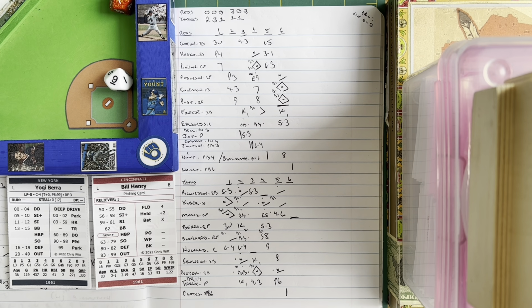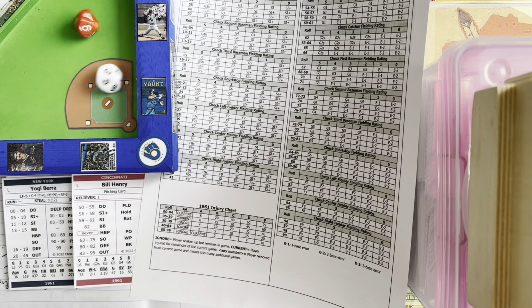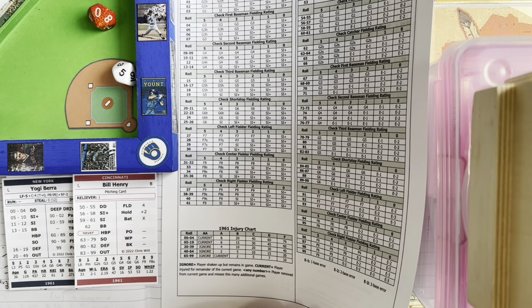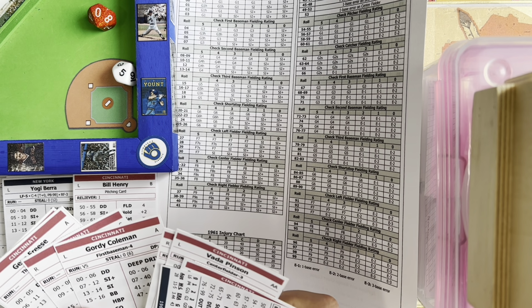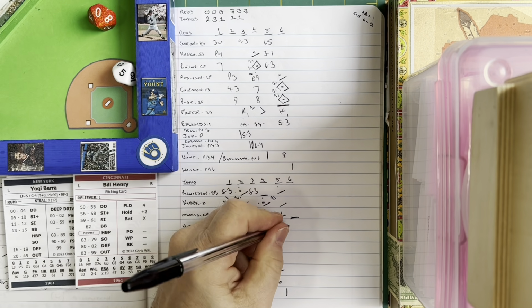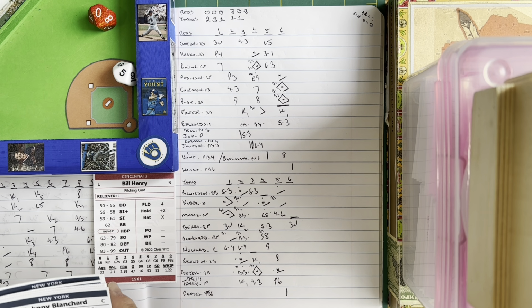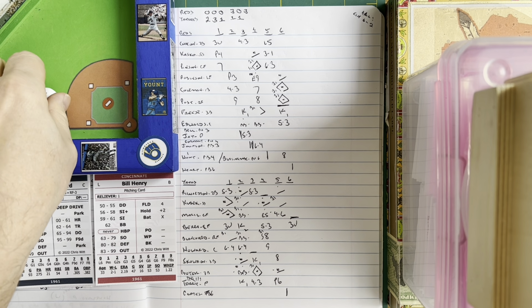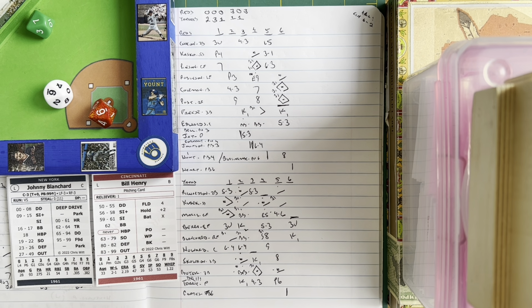The pitch from Bill Henry is a defense check. And an 0-5 will be Gordy Coleman. Gordy Coleman's range is a 4. And Gordy's going to make that play and take it to the bag himself for out number 1. Here's Blanchard. Tempting to pinch hit for him, but he's such a weapon against righties. I'm not going to do that in case Brosnan is coming later, and he probably is. The pitch, hey, struck him out, and that's 2 gone.